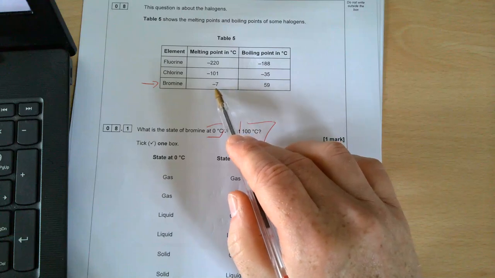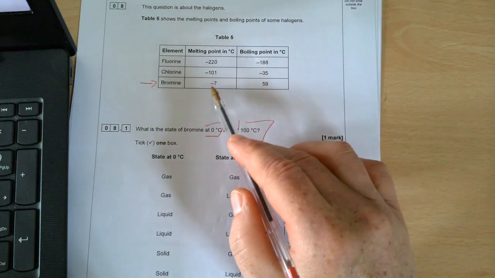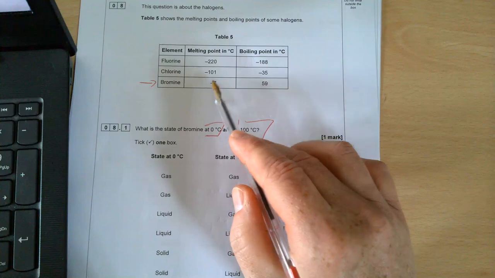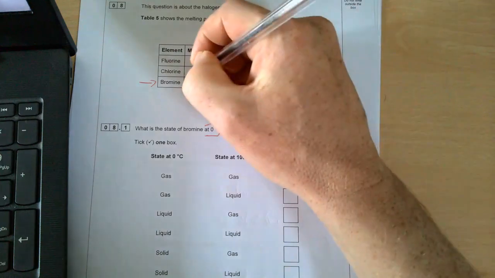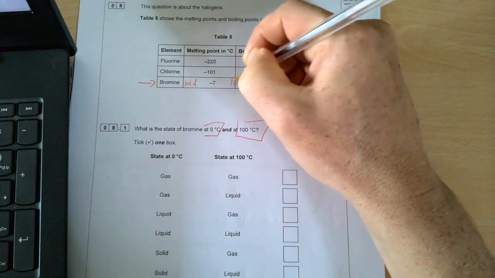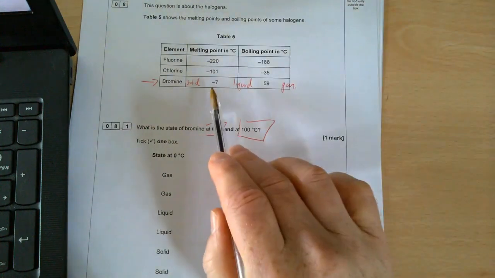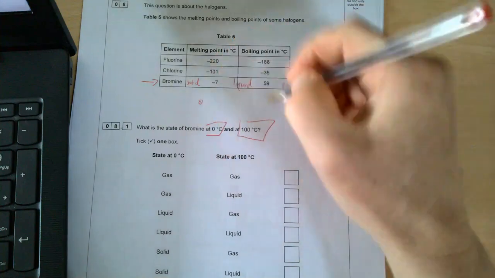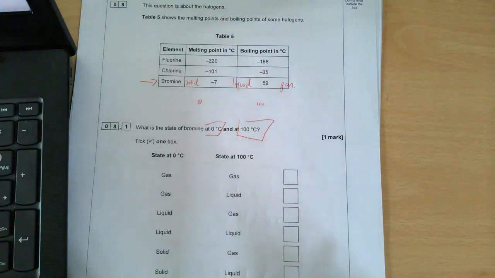Okay. So, bromine's got a melting point of -7. So, below -7, it's solid. Between its melting point and its boiling point, it must therefore be a liquid. So it's solid down here, liquid in between, and a gas up here. Just like water, for water it would be 0 for its melting point and 100 for its boiling point. Between 0 and 100 it's a liquid.